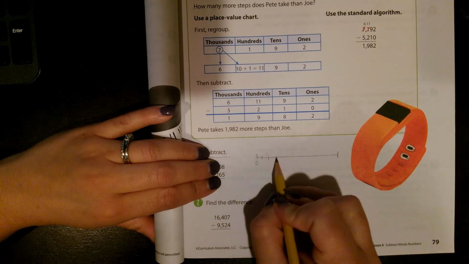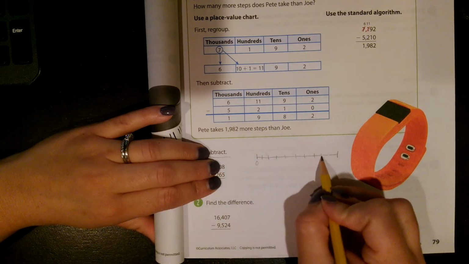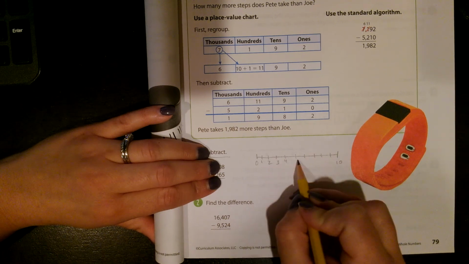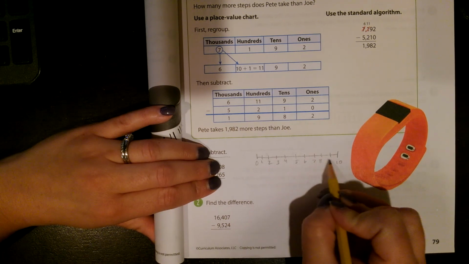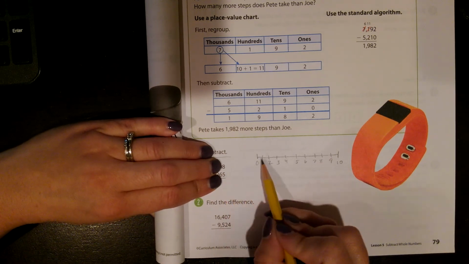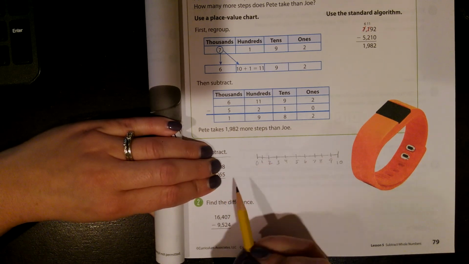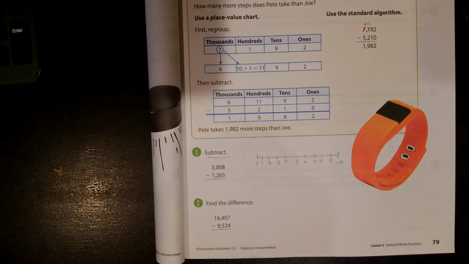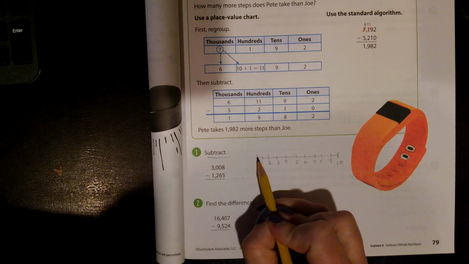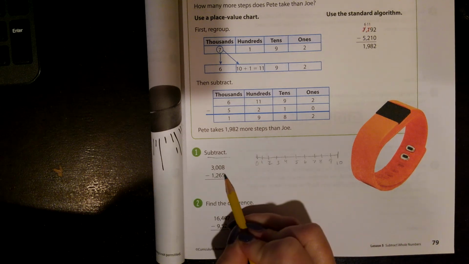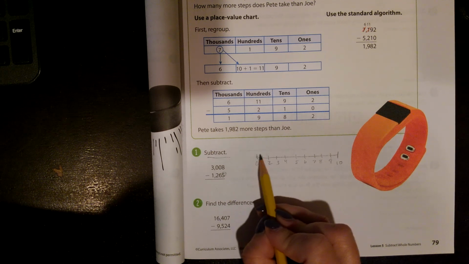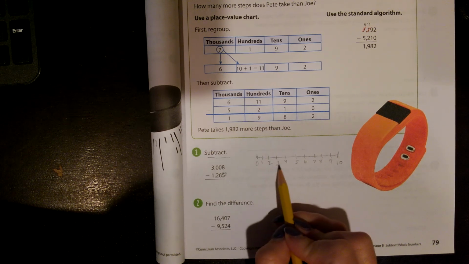0, 1, 2, 3, 4, 10. Okay, 8 minus 5. So we could do 8, 9, no wait. So when we're using a number line for subtraction, we're going to start at 0, and then we're going to count on from our part up to our whole. So we're going to go 5, 6, 7, 8, and the answer is 3.